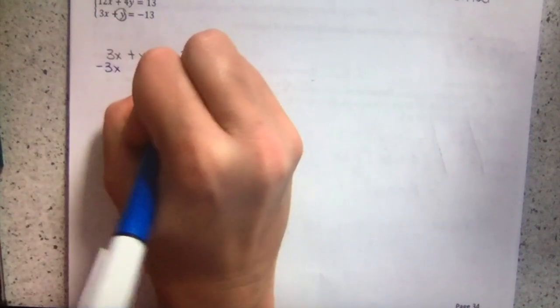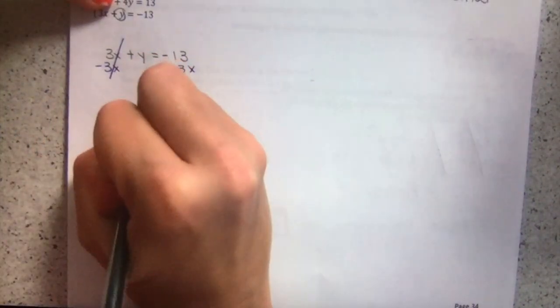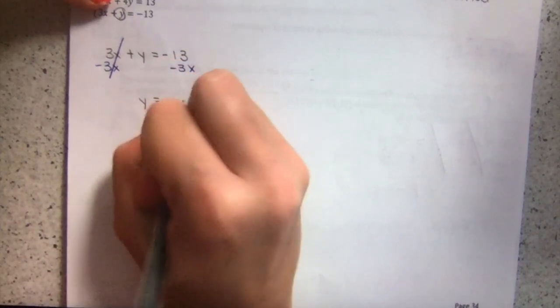So I can get y by itself. 3x plus y equals negative 13. Getting y by itself, I could subtract 3x from both sides. That way 3x minus 3x cancels, and we're left with y equals negative 13 minus 3x. I can now take that y equals and substitute it into my other equation.